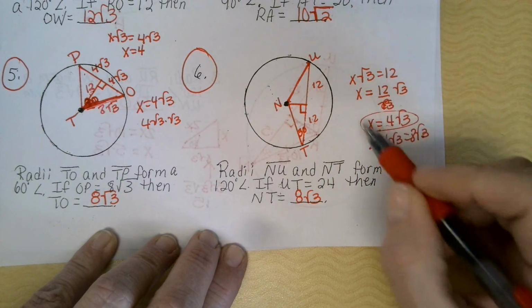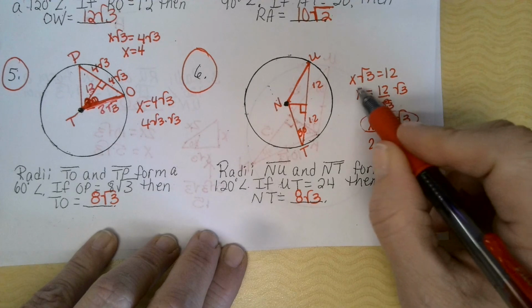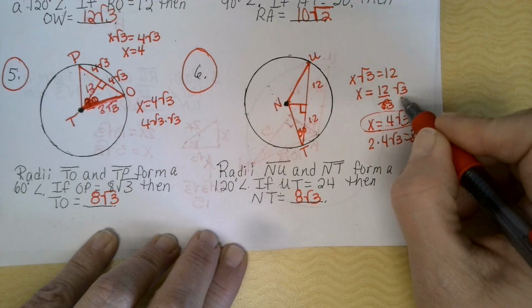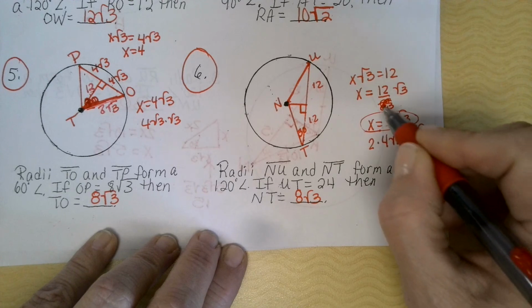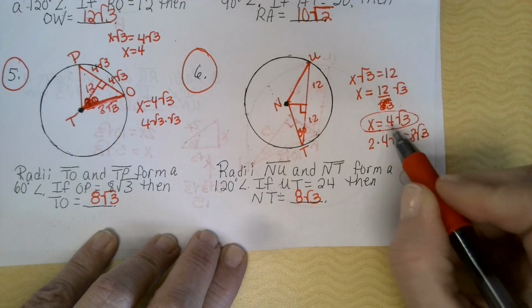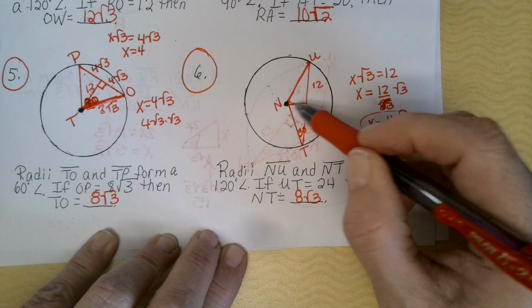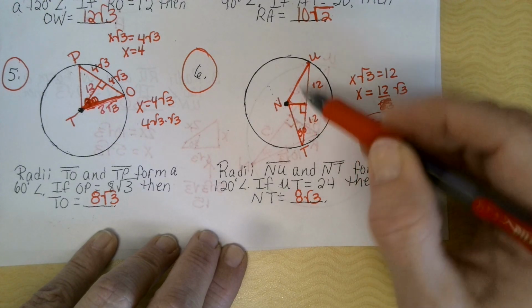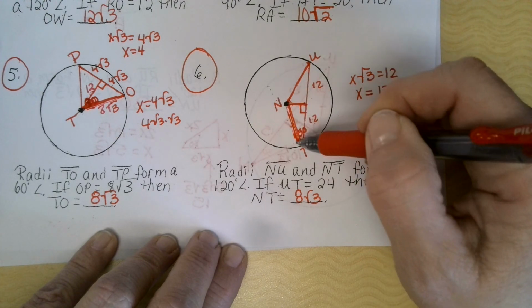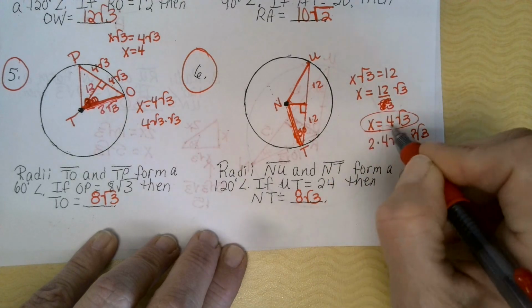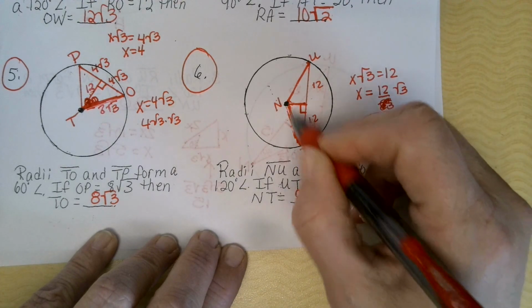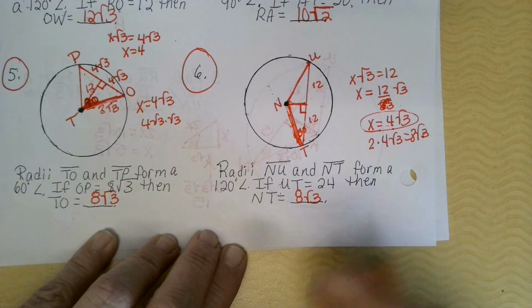I kind of did a little shortcut there, by the way. So divide by radical 3, multiply by radical 3 over 3. What it does is it takes that away. And then reduce, we get 4 radical 3. So this piece right here is 4 radical 3. And I want to know what NT is. It is 8 radical 3 because it's 2x. 2 times this is NT, 8 radical 3.